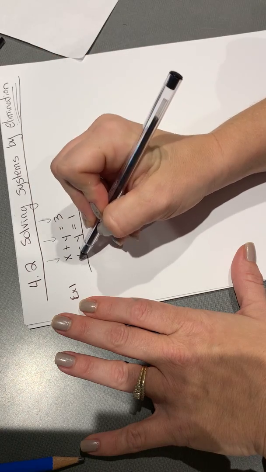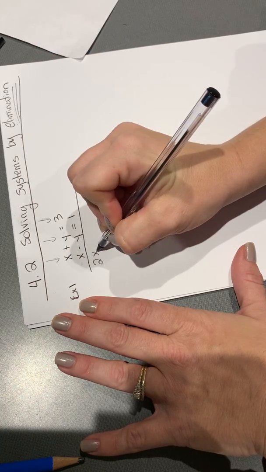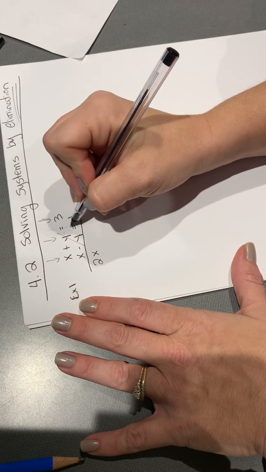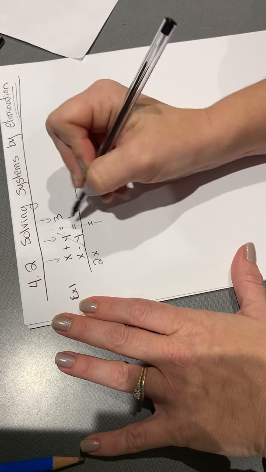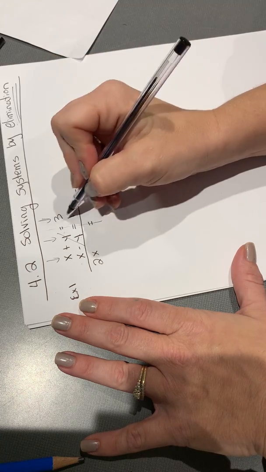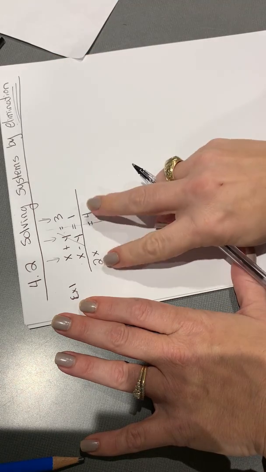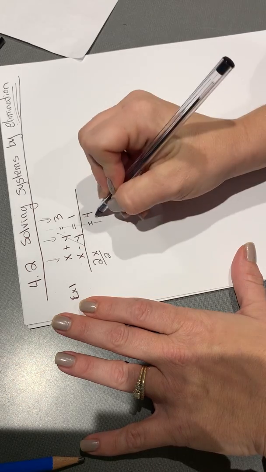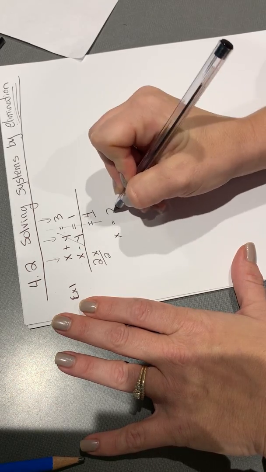So if I have x plus x, that gives me 2x. Y minus y cancels out. Remember, always bring your equal sign down exactly where it started. And 3 plus 1 is 4. Now, is this an equation I can solve for? Sure. I can divide by 2. That gives me x equals 2.